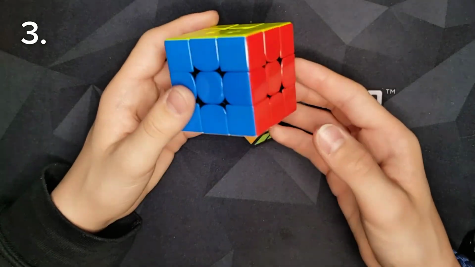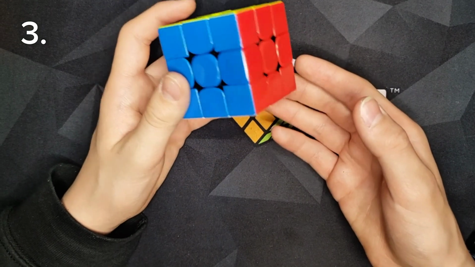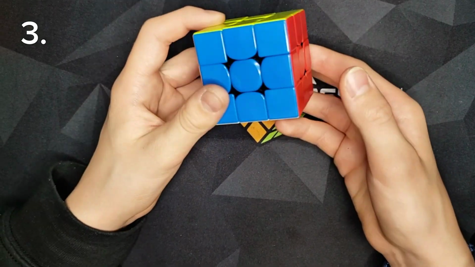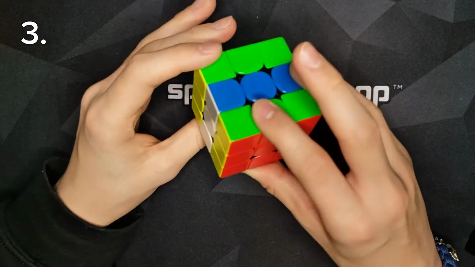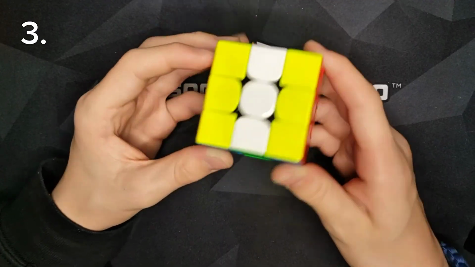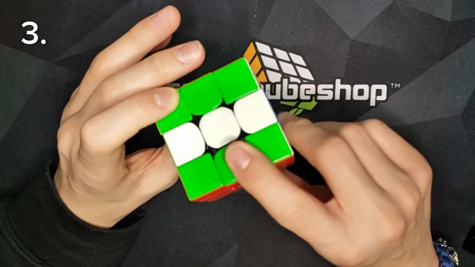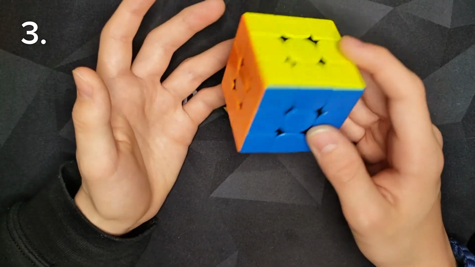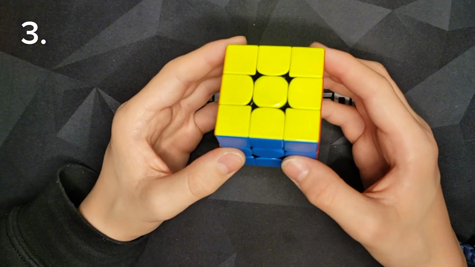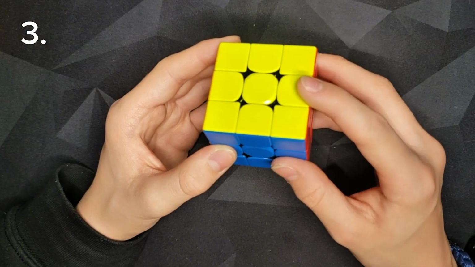M moves is where you use your middle and ring finger. If you're double flicking, you can go ring finger and middle finger flick. Or if you're just single, then you can use your middle finger. S moves, which you won't see a lot, is where I regrip and use my pointer finger.